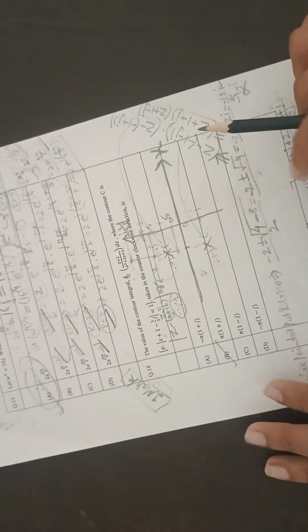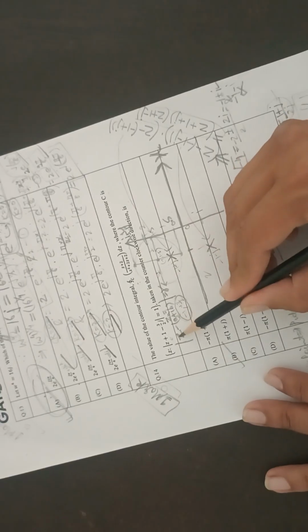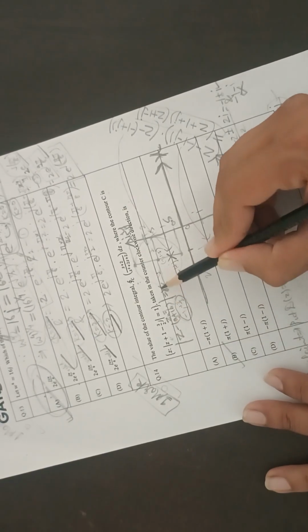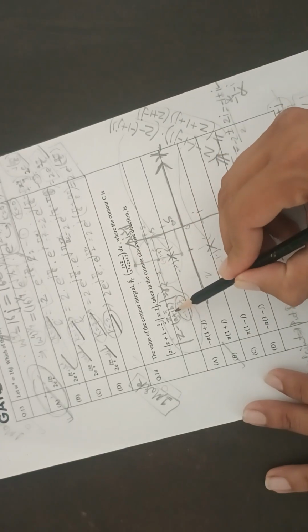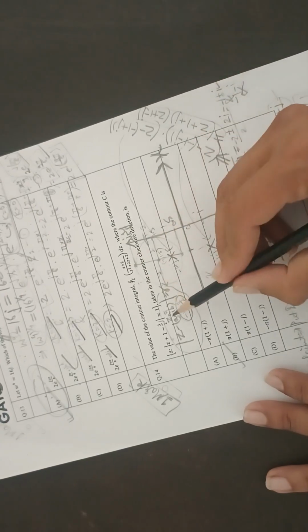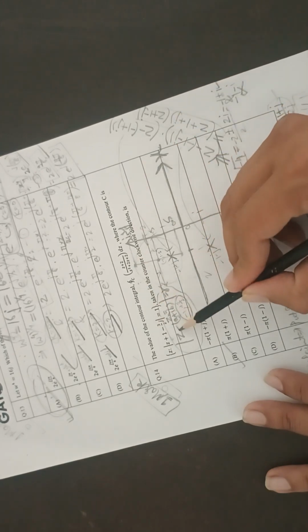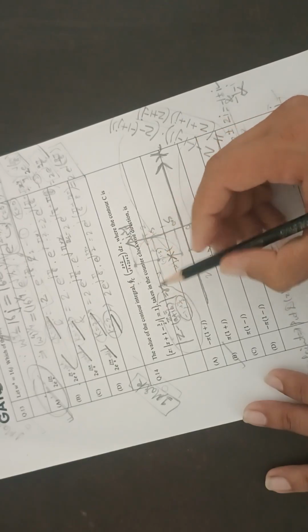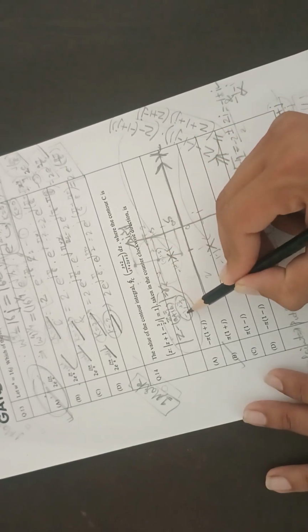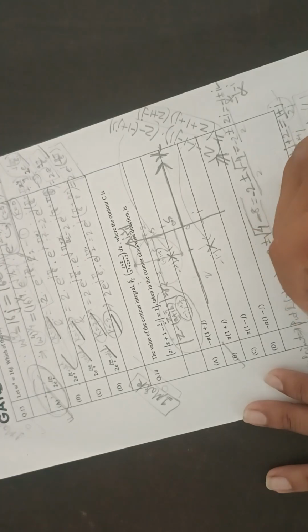First we need to find out, we should know that mod of z minus (a plus ib) equal to r is the equation of a circle, where the center is a plus ib and the radius is r. So converting this into standard form, it is z minus of (minus 1 plus 3 by 2 j). So the center of the circle is minus 1 plus 3 by 2 j, and the radius is 1.